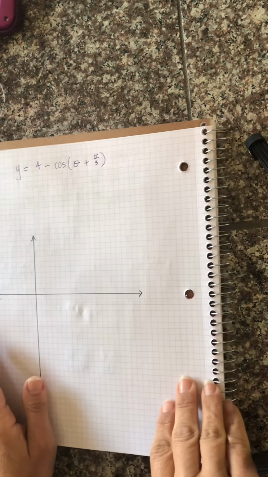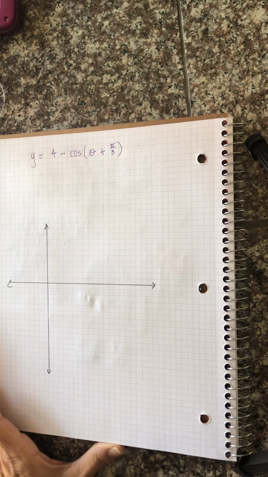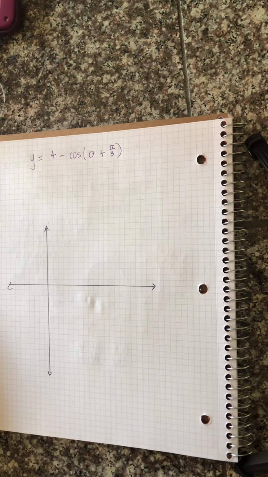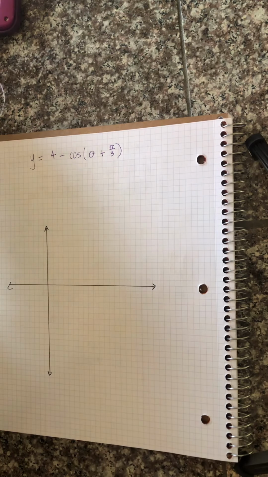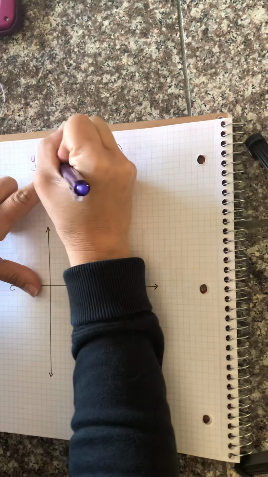Okay, we're going to do another one. Hopefully that's not totally crooked. I'm sure it's crooked. Okay. I'm going to go through, I'm going to label everything. This is a reflection.